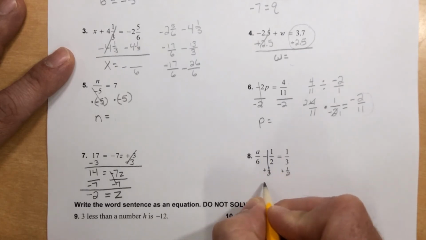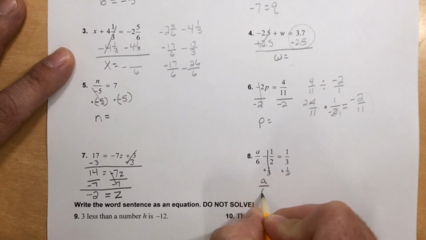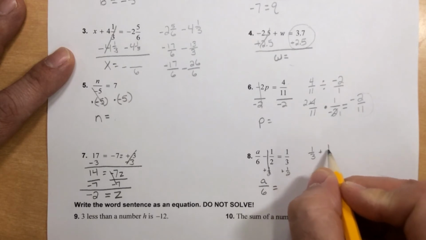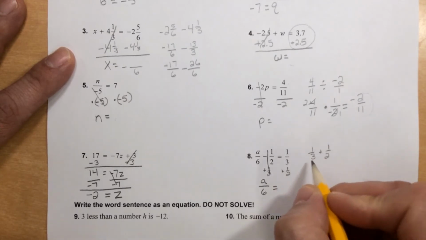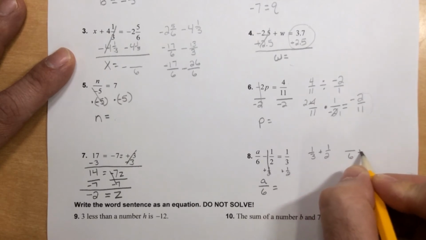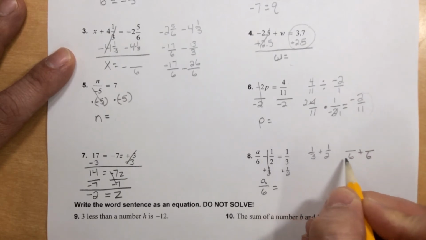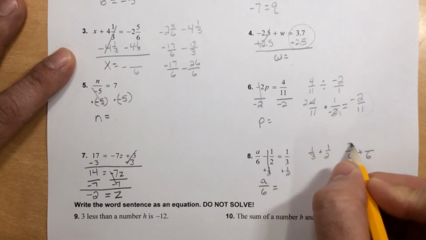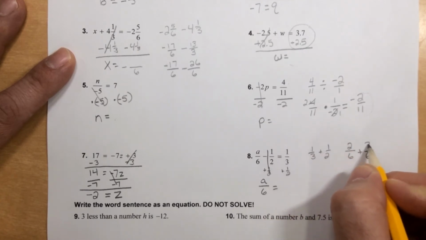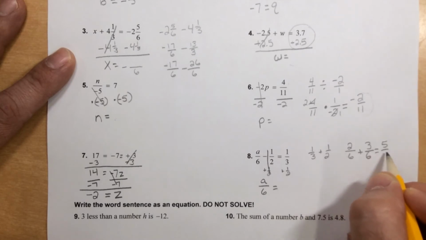Over here, first thing I have to do is add 1/2, add 1/2. Those cancel, leaves me with A over 6 equals 1/3 plus 1/2. I need a common denominator, so that would be a 6. 3 times 2 is 6, so 1 times 2 is 2. 2 times 3 is 6, so 3 times 1 is 3. I get 5/6.